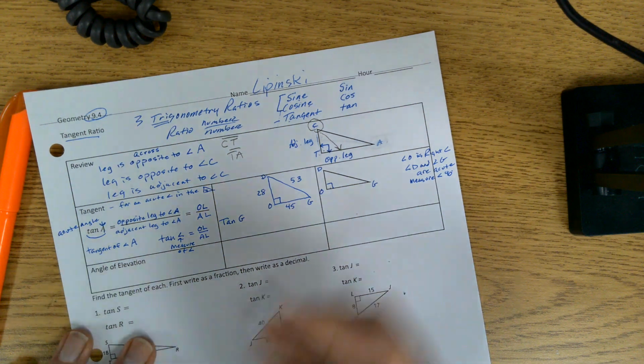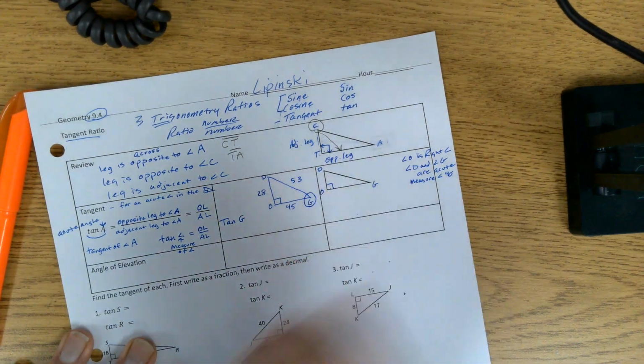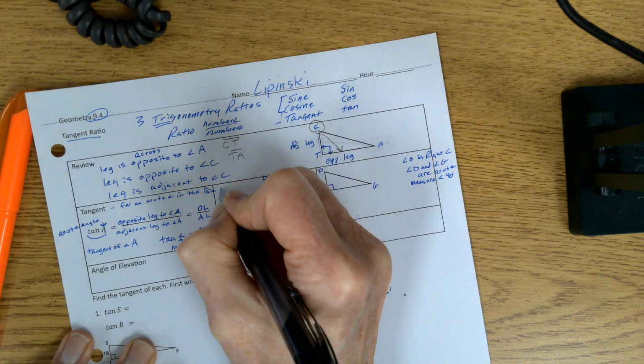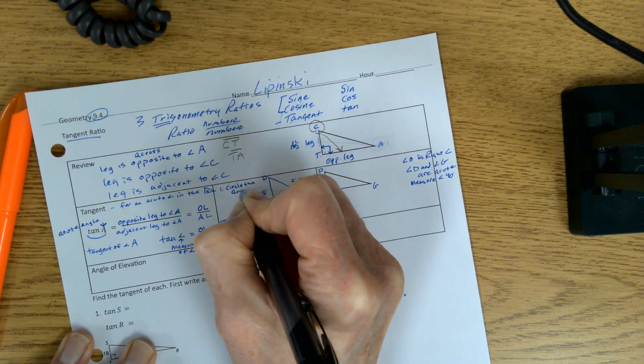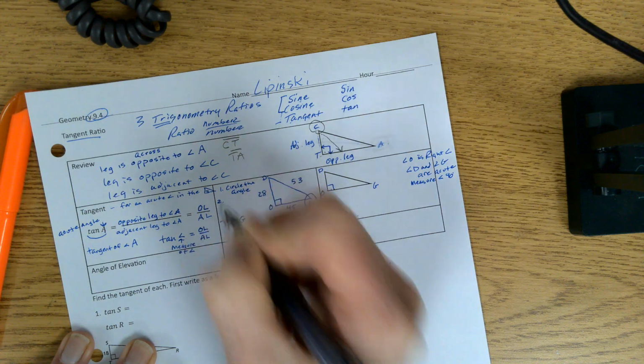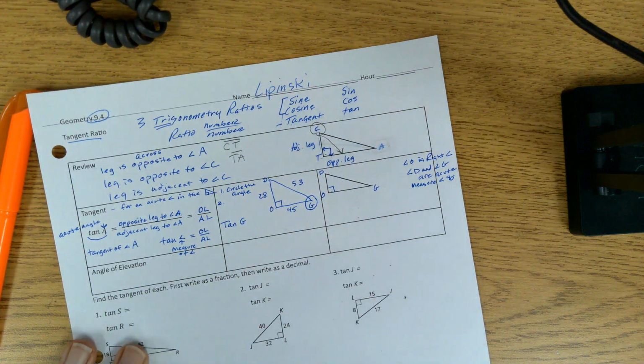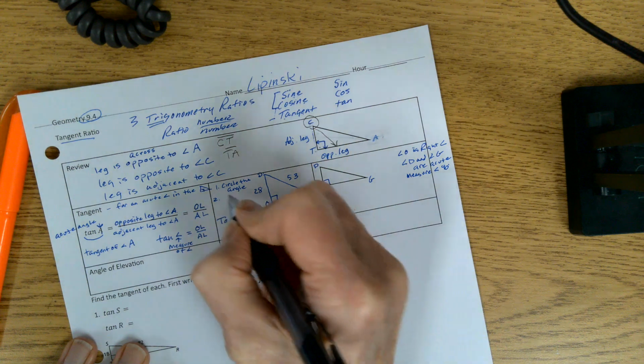Okay? So I'm going to circle my angle. We're going to label opposite leg and adjacent leg.